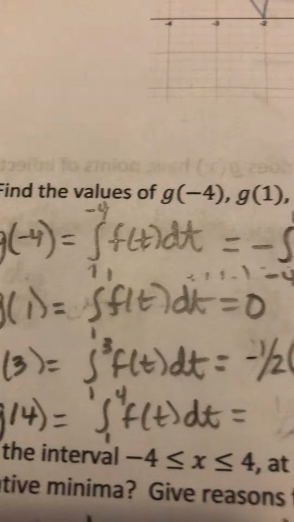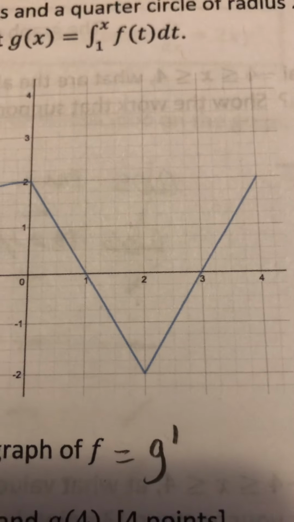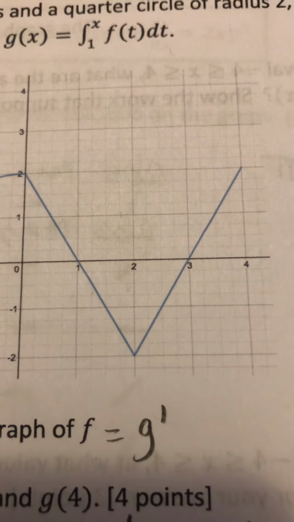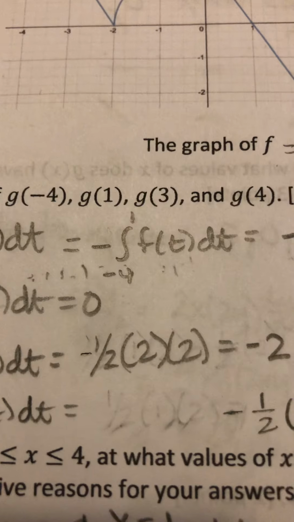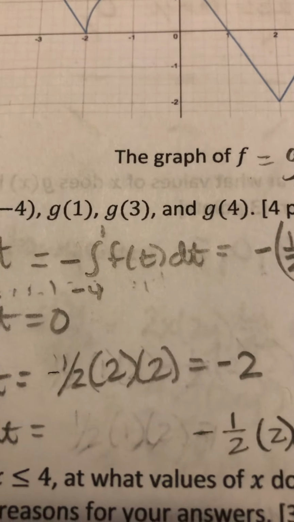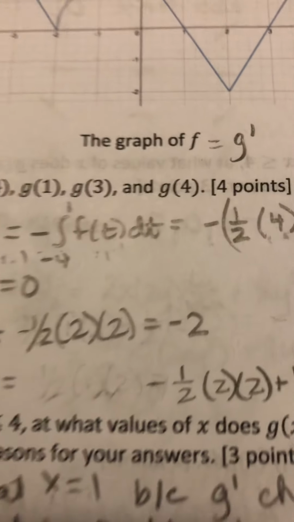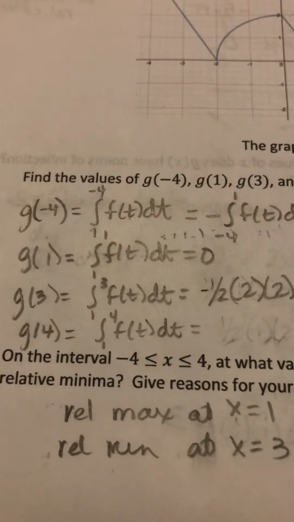Okay, g of 1, again, plug into our formula, integral from 1 to 1 of f of t dt. When our bounds are the same, the value of the integral is 0. G of 3 going from 1 to 3. So we go back up to our graph. From 1 to 3, we are under the x-axis, so it's a negative, and it's a triangle with a base of 2 and a height of 2. So negative 1/2 of 2 times 2 gives us negative 2 for g of 3.